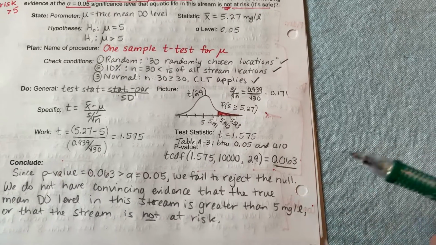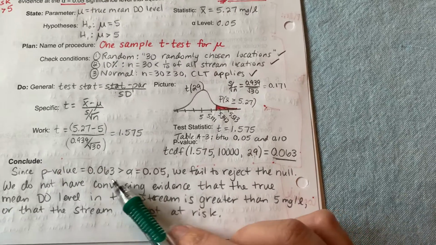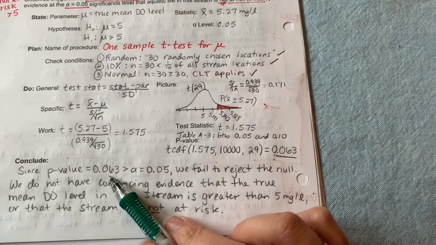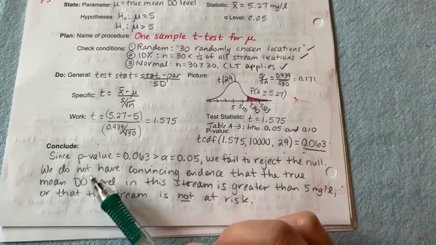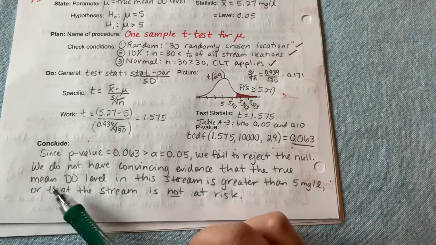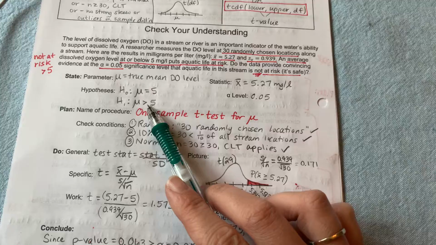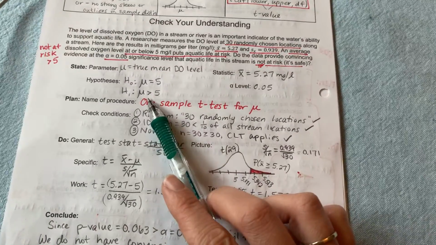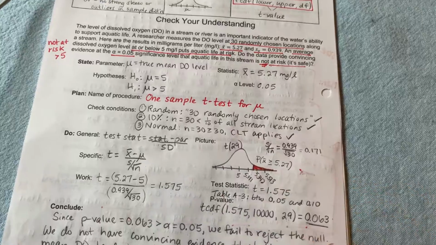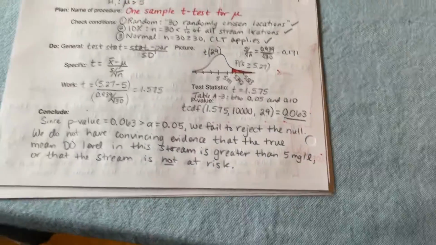Okay, again, my last step would be to conclude. In this case, our alpha was 0.05. Since 0.063 as my p-value is greater than alpha, we fail to reject the null, which again means we do not have convincing evidence that the true parameter in context is greater, if you say the alternative. Or I could say I don't have convincing evidence against the null. I don't have convincing evidence that the true mean is not equal to 5.